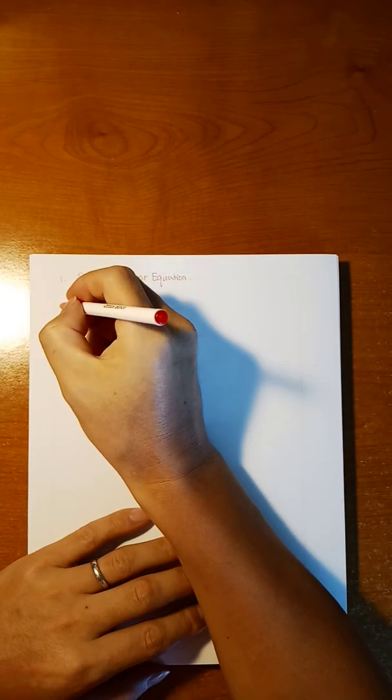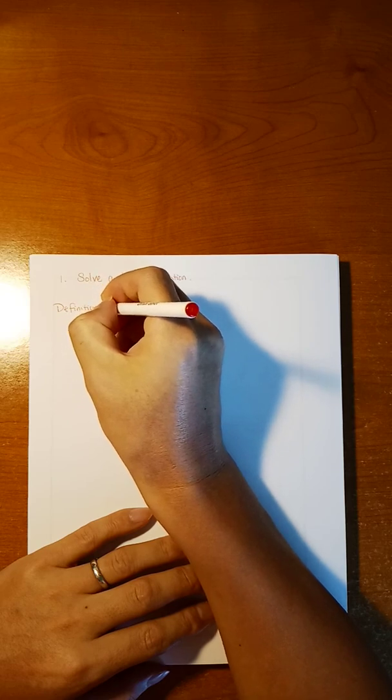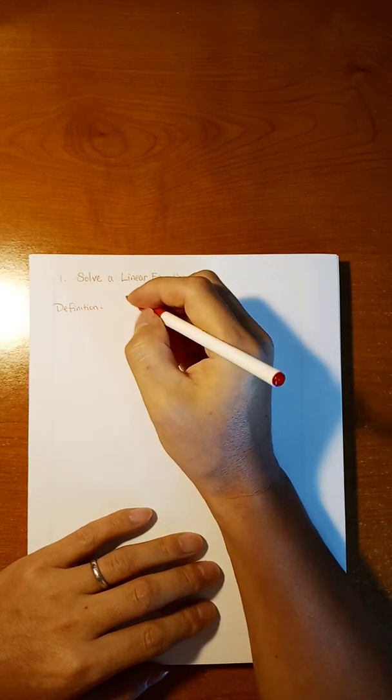Okay, so first, what is a linear equation?